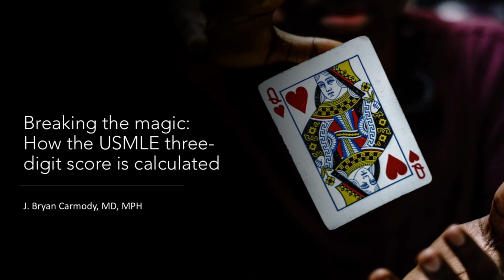But the magic persists. And like all good magic, it's in part because there's some sleight of hand involved, because no one really seems sure how exactly that three-digit score is calculated. In fact, for as long as I've been in this space, some of the most frequent inquiries that I get to my website or on Twitter are about how the USMLE score is calculated, or dispelling some myths about how certain questions are weighted more than others or things like that.